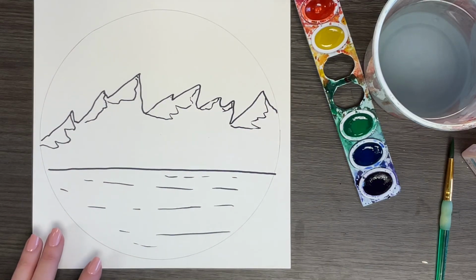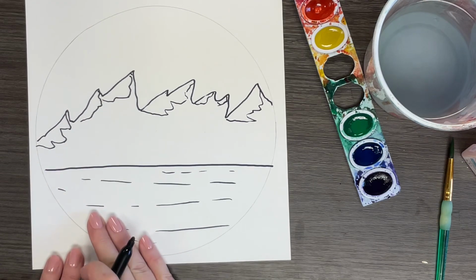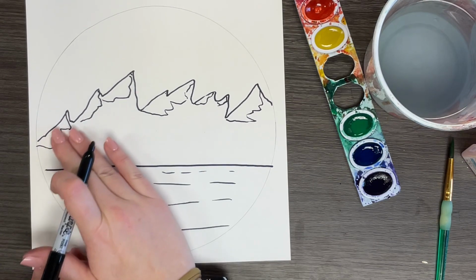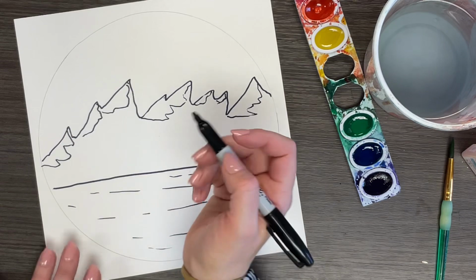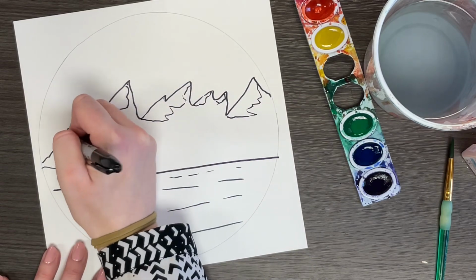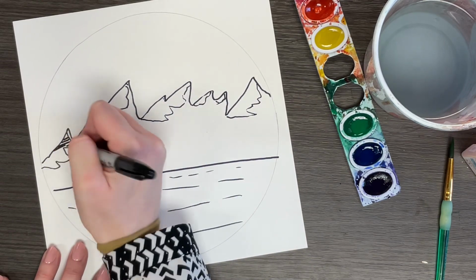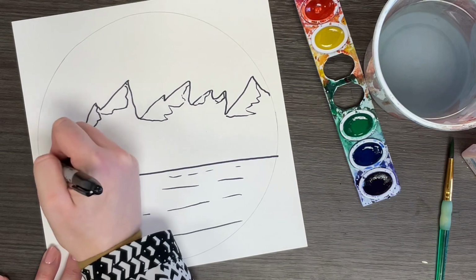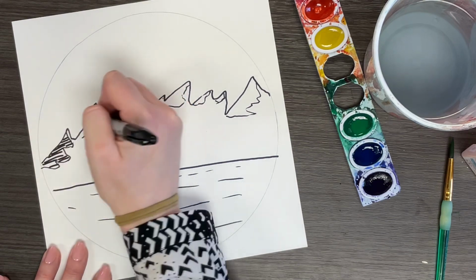Okay, now that I have those, I'm going to go ahead and add my shading and shadows by using a diagonal line. And I don't want to shade this, I just want to use a line, as this is going to add some nice texture to my artwork.